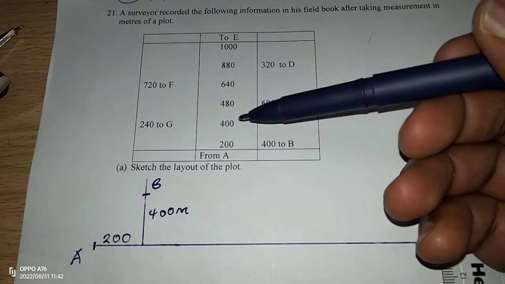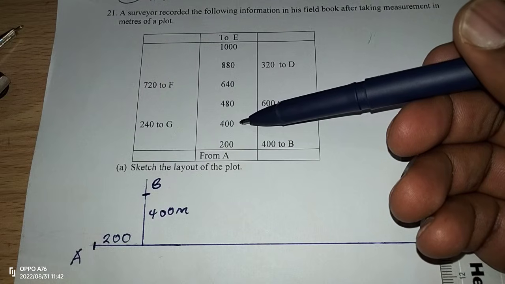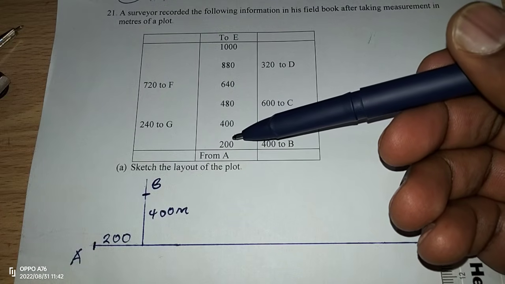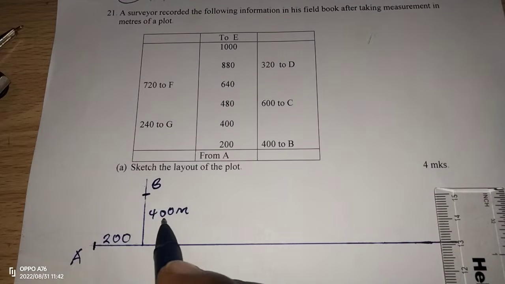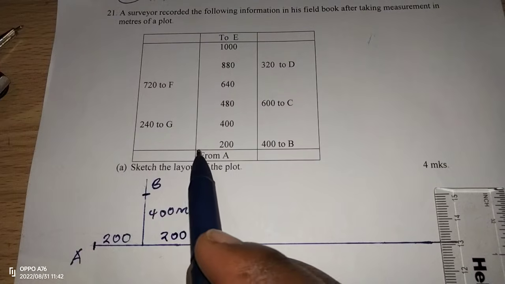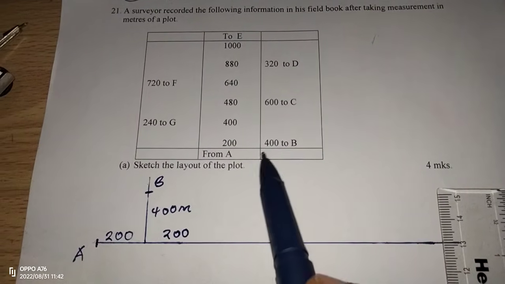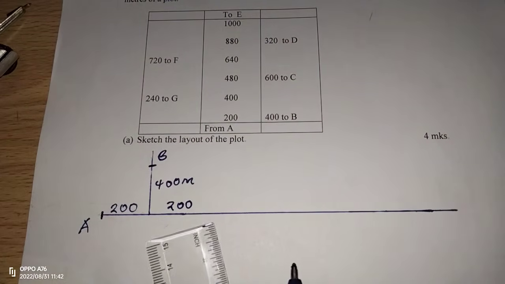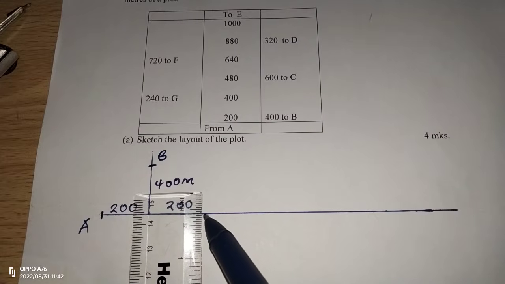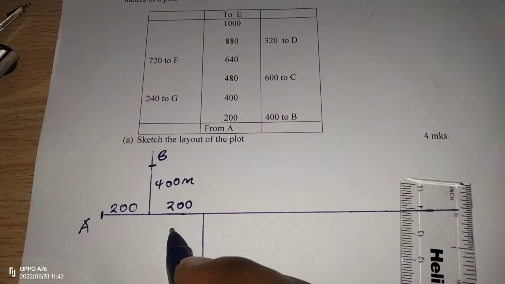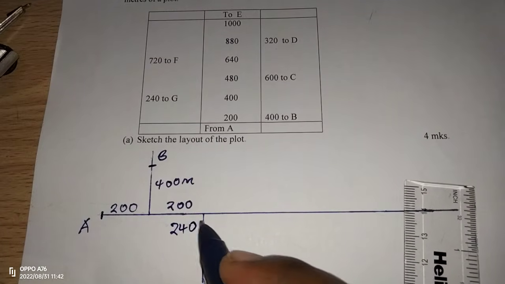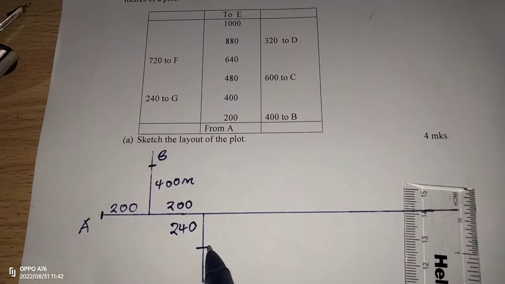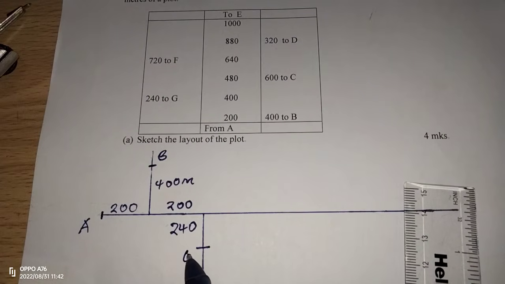Then we proceed after 400 meters. Now it means we are adding another 200 meters. Then we move on the opposite side. If B is on the upper side, then I'm going to take G to the lower side, such that I'll move 240 meters on the lower side. Let's say 240 is reaching here. This is going to be our G.